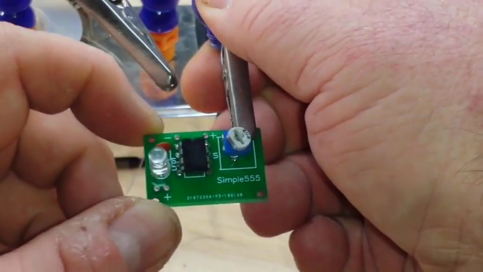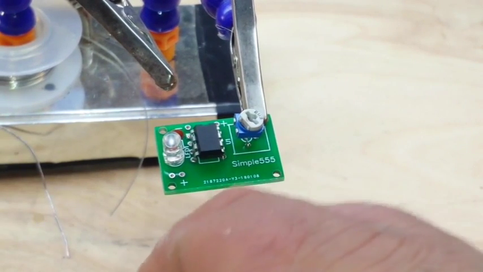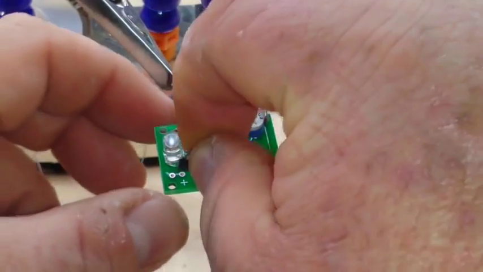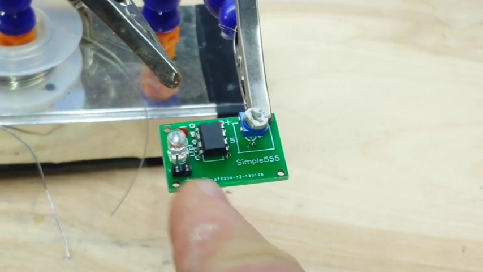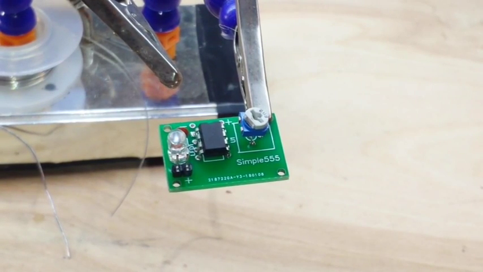now we're down to header pins. I just happen to have a selection of them right here. These ones here are our signal drive takeoff. If we're going to use this to drive something else, it's going to come from right here. Now, I know that's not going to stay in when I turn it upside down.